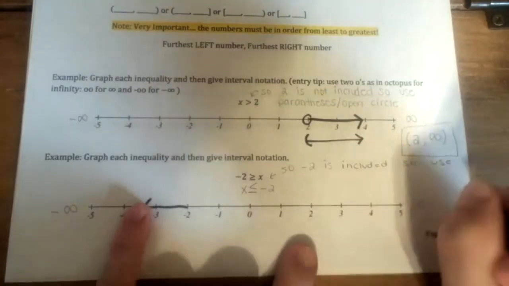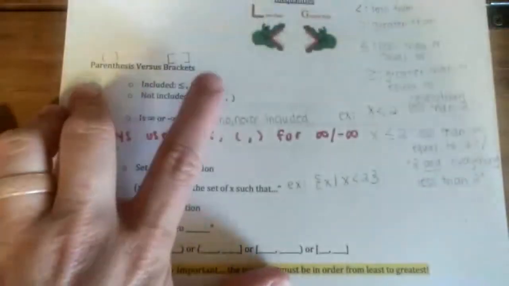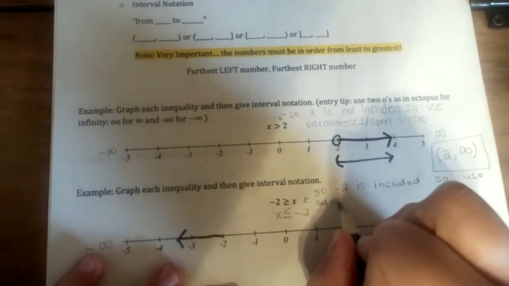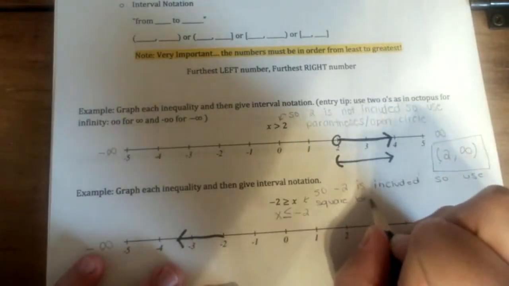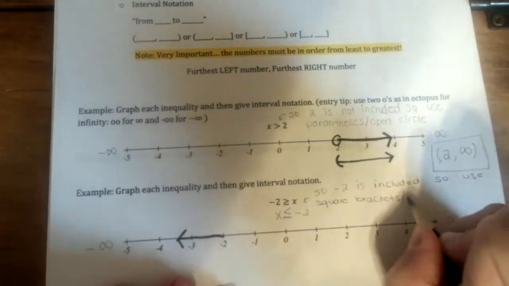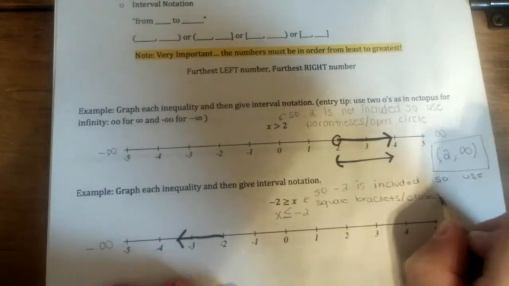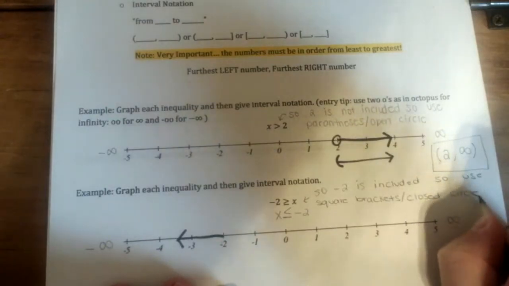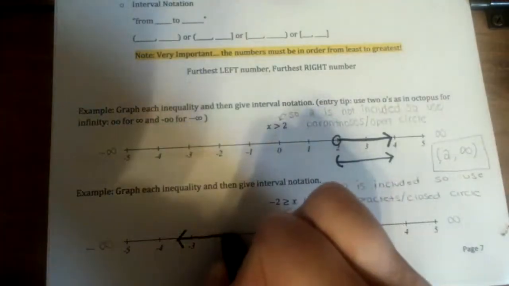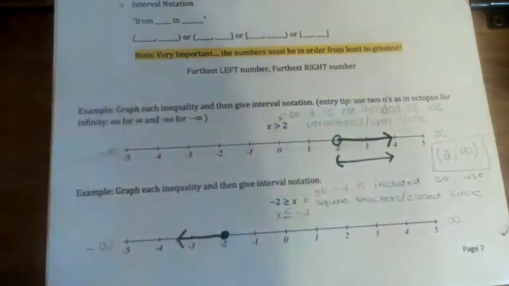Going up here, it's included, so we're going to use square brackets. And then instead of open circles, we're going to use a closed circle to show that it is included. All right, so -2 is included, so we show that on our graph with a closed circle.